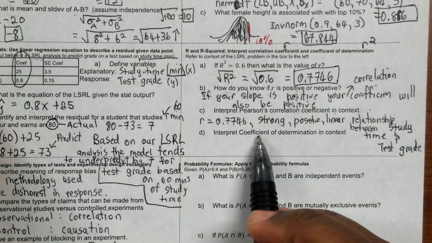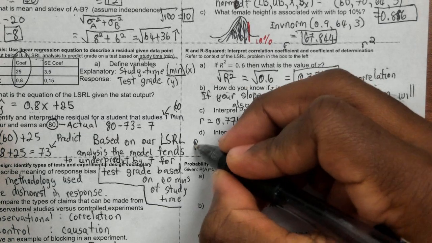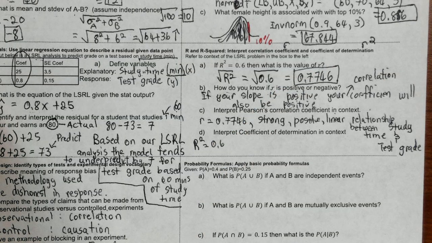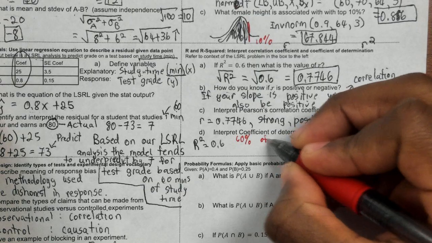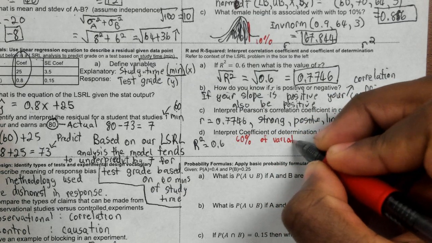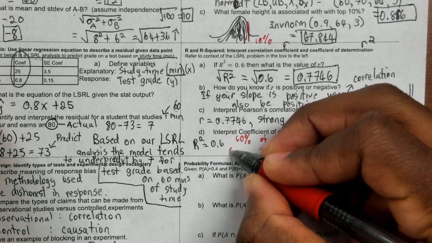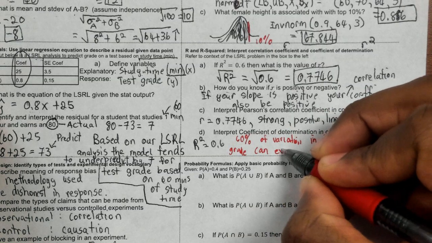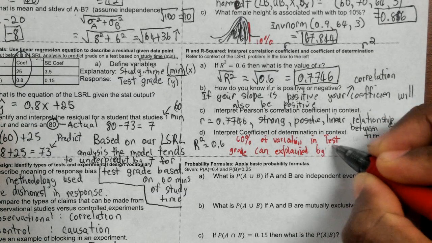Okay. So interpret the coefficient of determination. The coefficient of determination is your R squared. So our R squared was 0.6. So that 0.6 can be represented as a percent. This is what we would say: we would say that 60% of variation in test grade can be explained by the linear relationship.